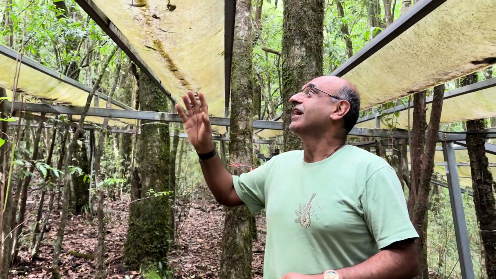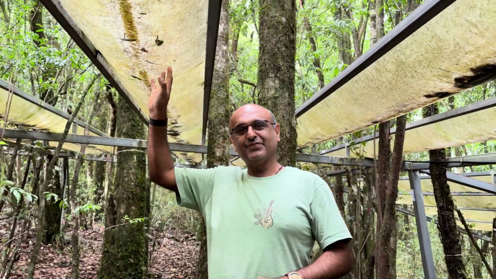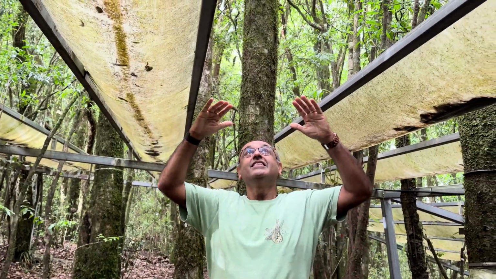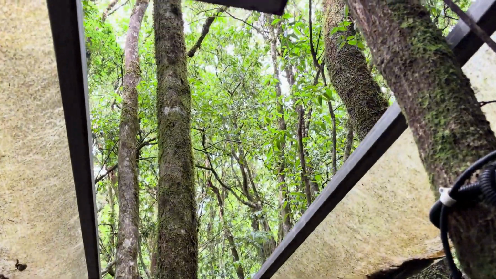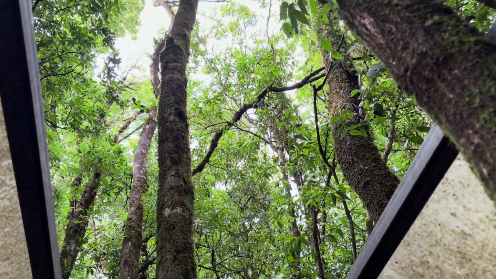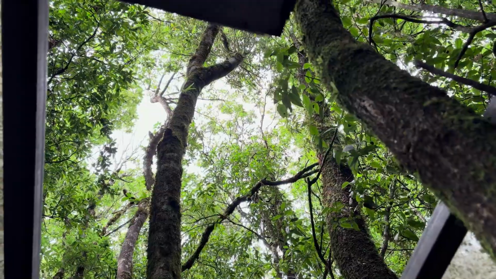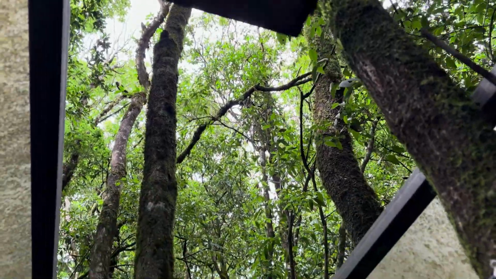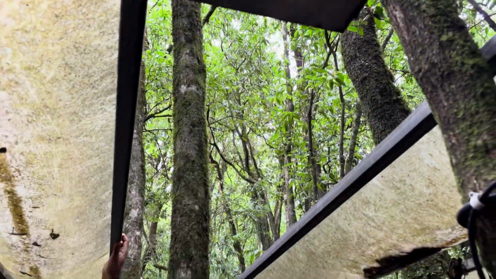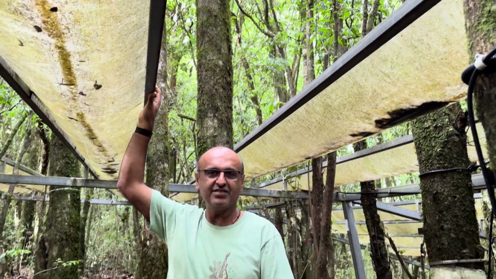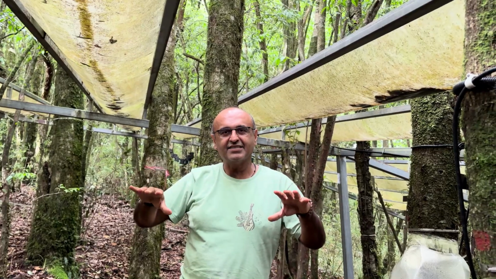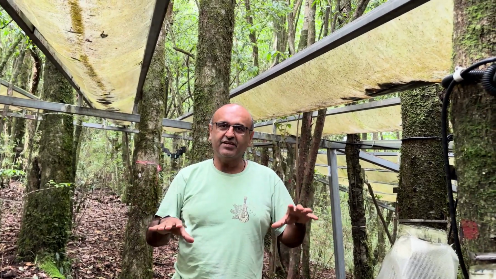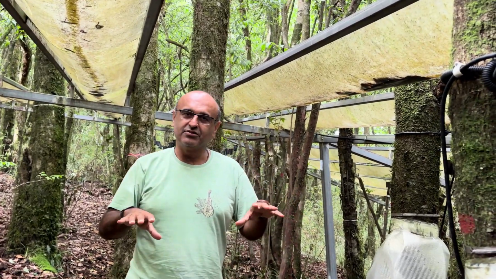So here we are in a throughfall exclusion experiment. Now, throughfall is the fraction of the rain that falls through the forest canopy to the soil. And here these panels are removing 50% of that throughfall. So essentially the forest is experiencing a reduction to half its normal availability of water. And these studies here are then looking at how different aspects of the ecosystem are responding to this drought.